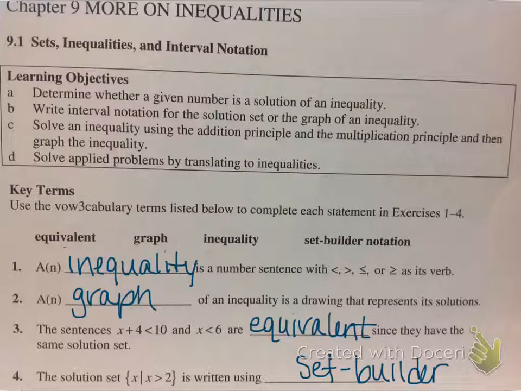In this chapter, we are looking at inequalities, and in this particular lesson, we're going to be looking more at just some terminology and some different ways of representing our answers or solutions, because when you're dealing with inequalities, you have more than one solution. So how do we write that? To get us started, let's look at our key terms.